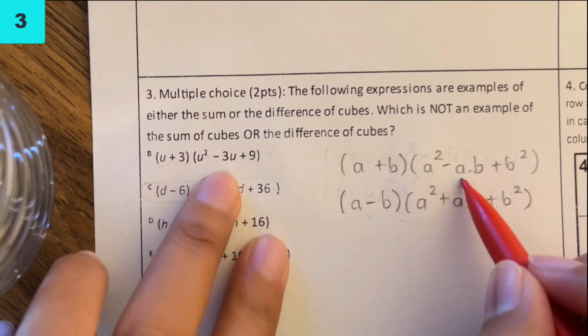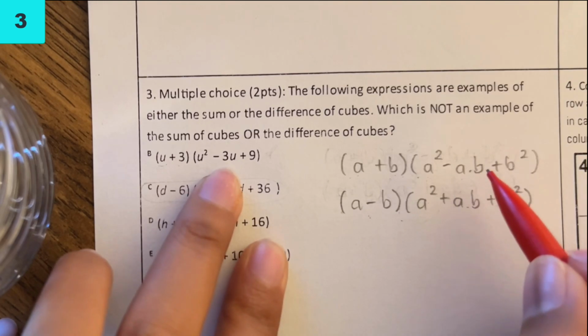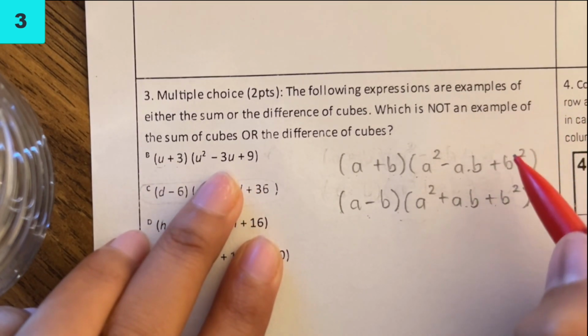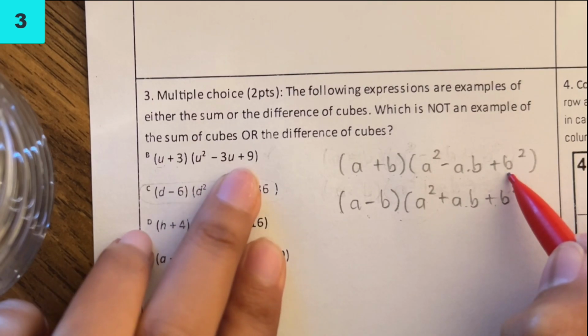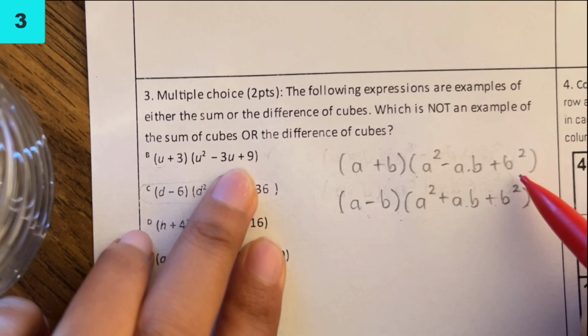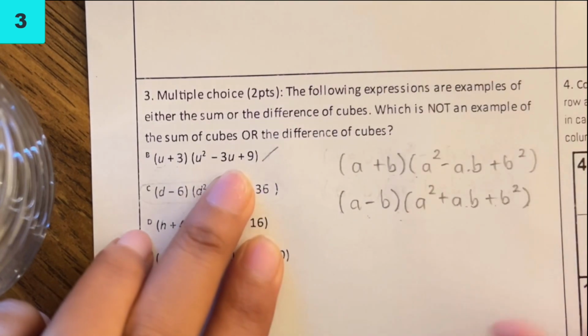Negative a times b is negative u times 3, or 3 times u, it's the same. And b squared is 9 because 3 squared is 9. So this one is correct.